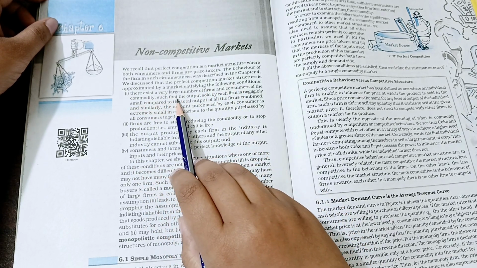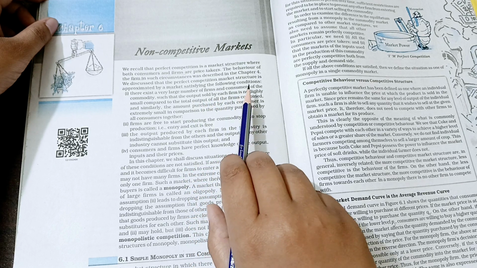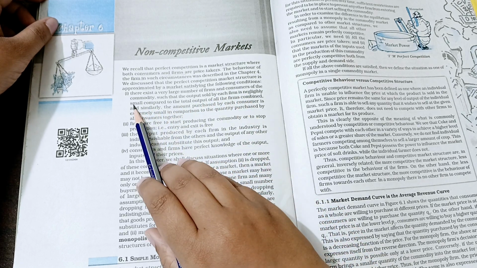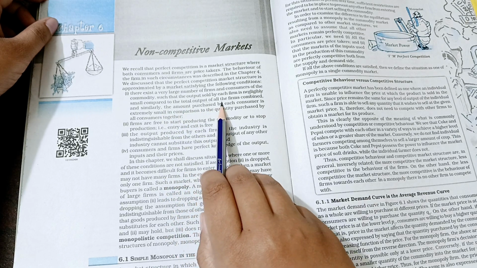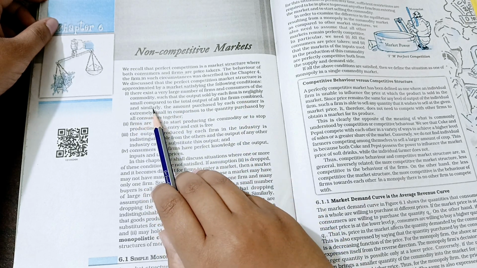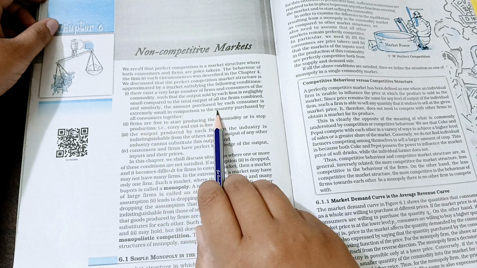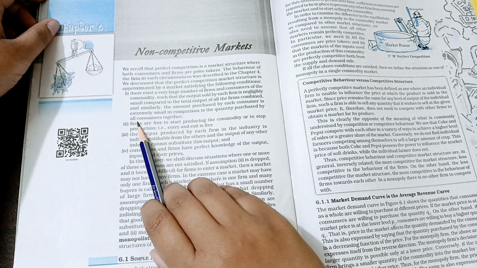There exists a very large number of firms and consumers of the commodity, such that the output sold by each firm is negligibly small compared to the total output of all the firms combined. And similarly, the amount purchased by each consumer is extremely small in comparison to the quantity purchased by all consumers together.